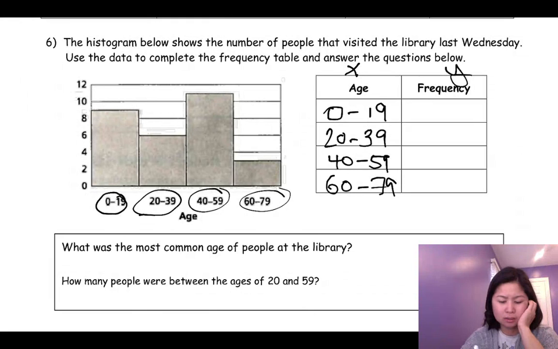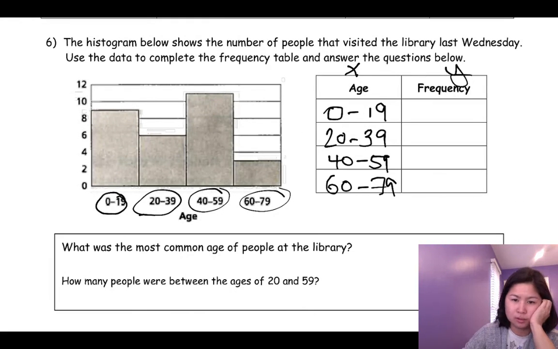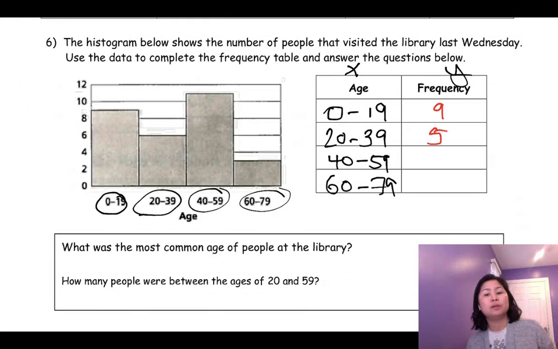So help me fill this in. What's the first value? 9, okay. Next one. Okay. So with the bar graph, sometimes it's really easy for us to see the values, sometimes it's not, but it's close enough, and that's fine.